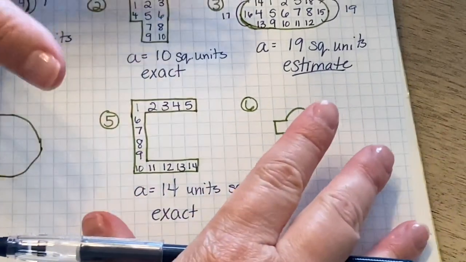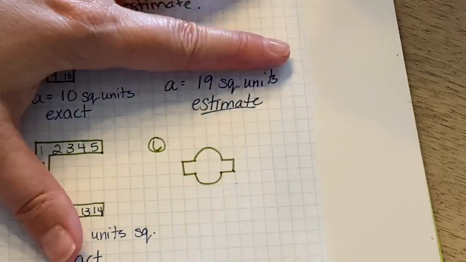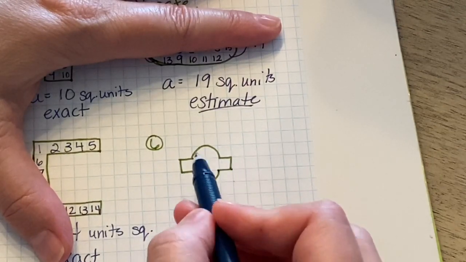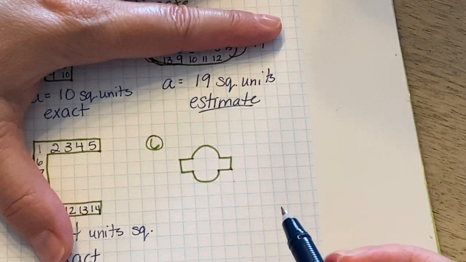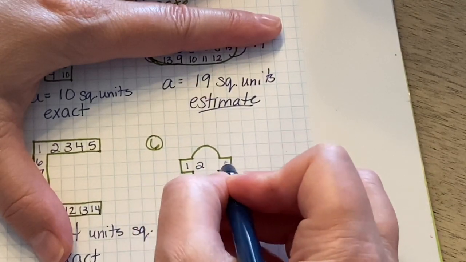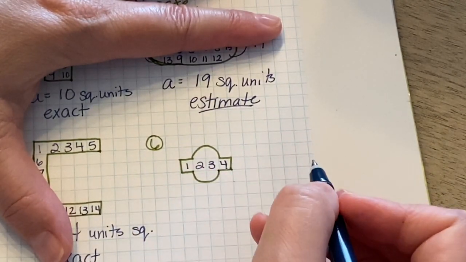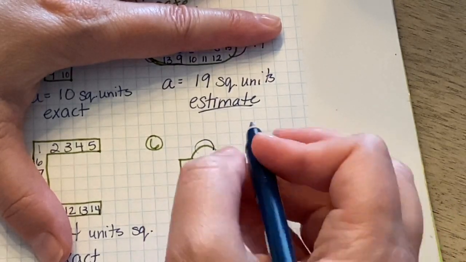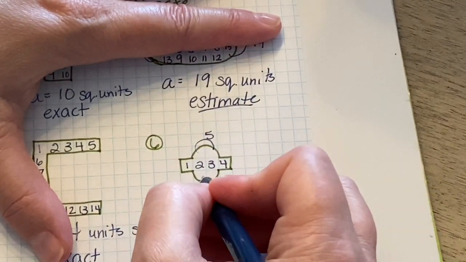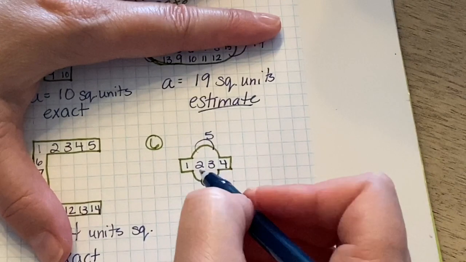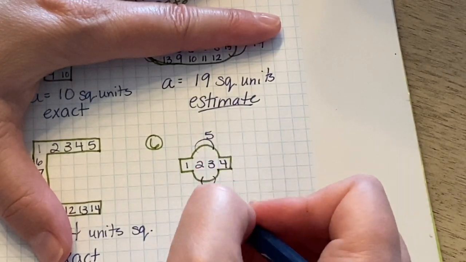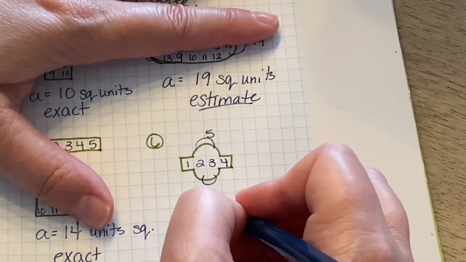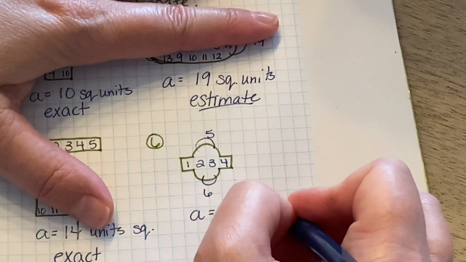All right, let's do one more. This little oddball shape here, we've got some whole squares here in the middle and some partial squares here. We'll say 1, 2, 3, and 4. These are a little more than a half, but we can put them together and say that's a whole. Put those together and say that's a whole. So 1, 2, 3, 4, those two 5, this one's 6. We would say the area equals 6 square units.